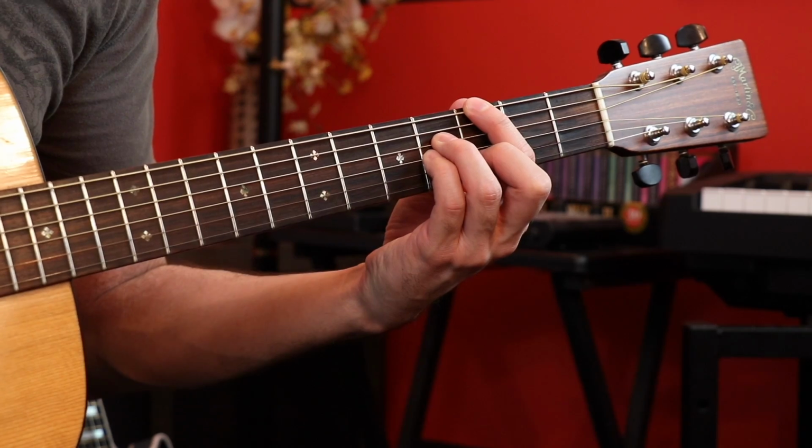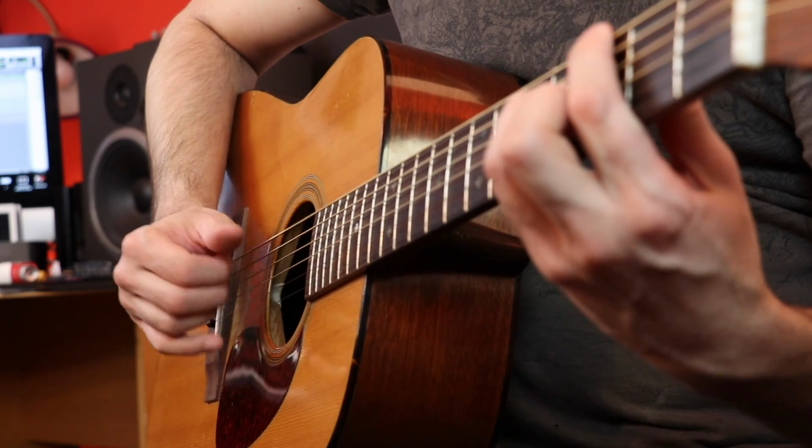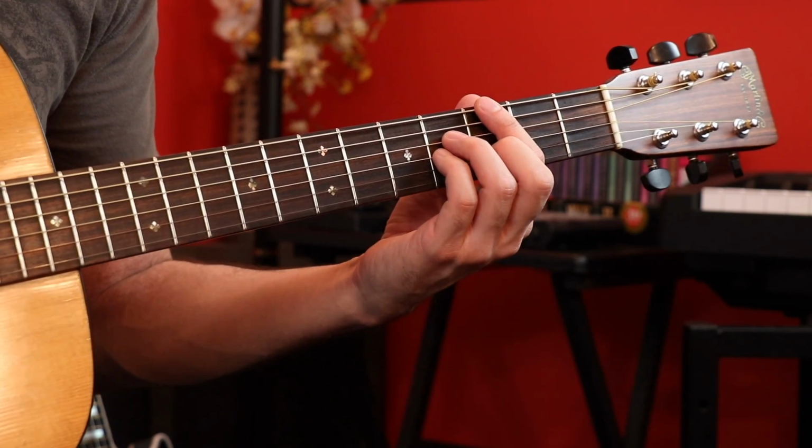And you don't always have to pick it, by the way. You could use fingers and do this. That's how I like to do major 7th chords most of the time. Picking's fine, but you got to make sure you deaden the strings that you don't want. So in this case, we have to deaden the 5th string and the 1st string. So deaden the 1st string by touching it just a little bit with your index finger as well. So your index finger is doing a lot of muting work.